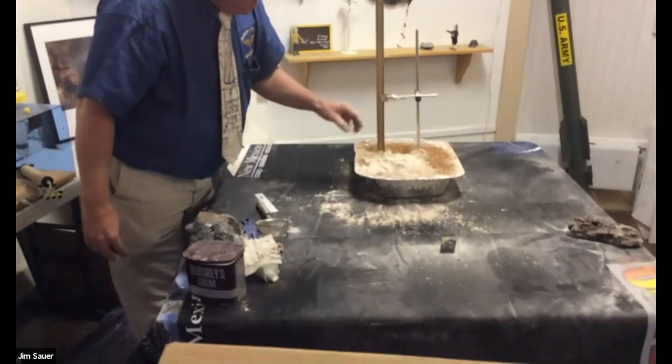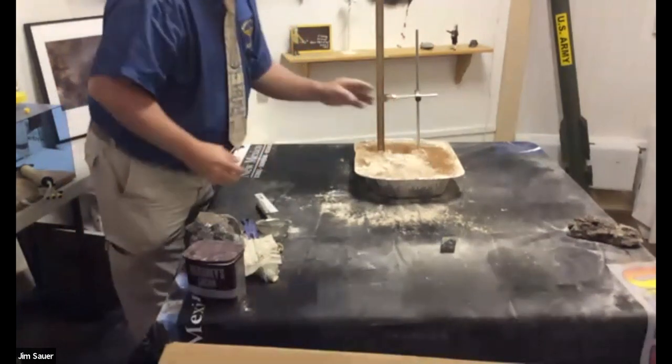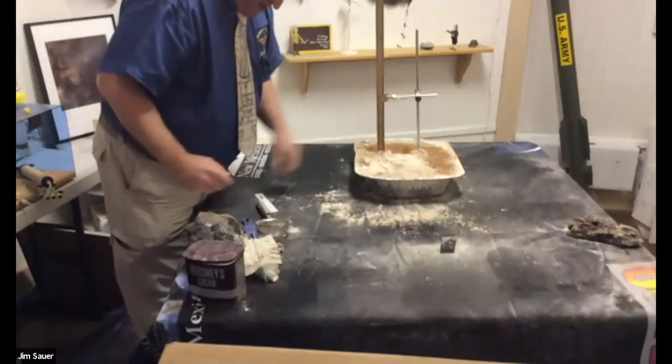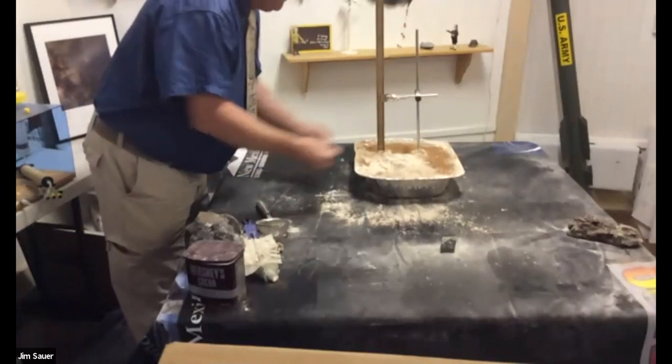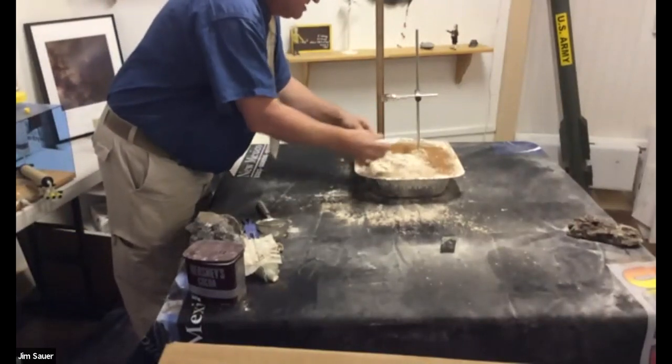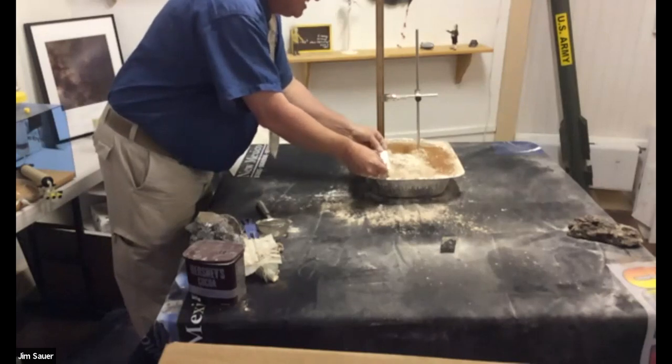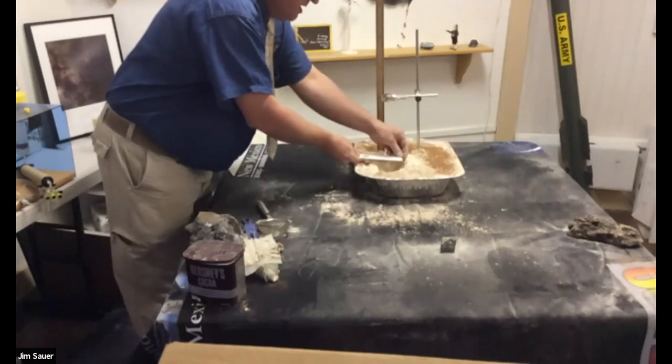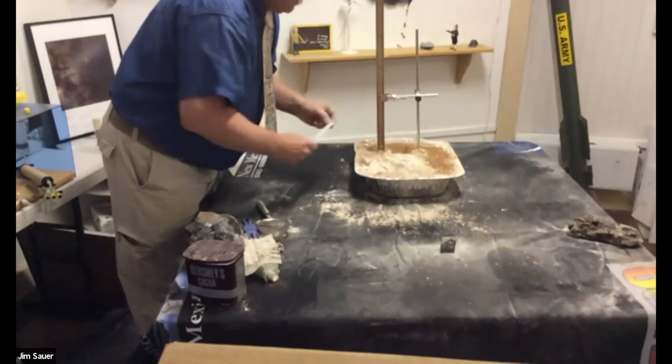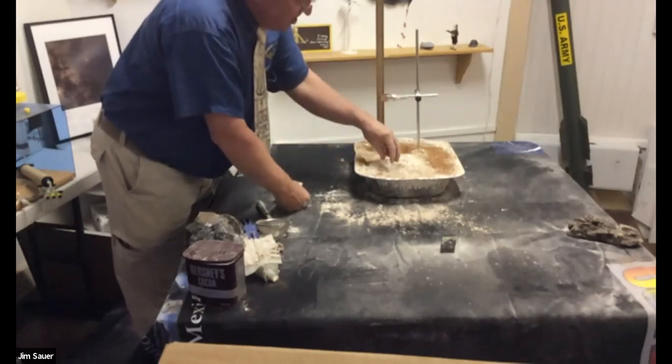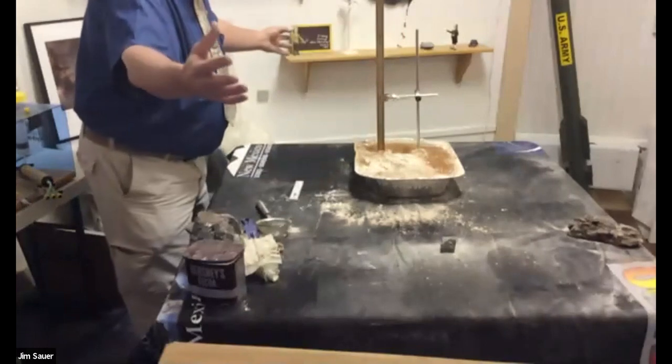Some of that came out, and we've got this rather interesting hole going in. If I measure this one, it is 8 centimeters by 9 centimeters. And all of that dirt that was there went out everywhere else.